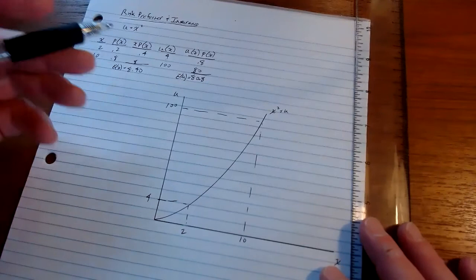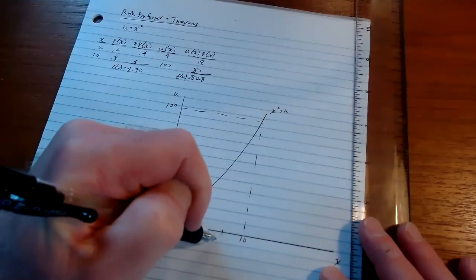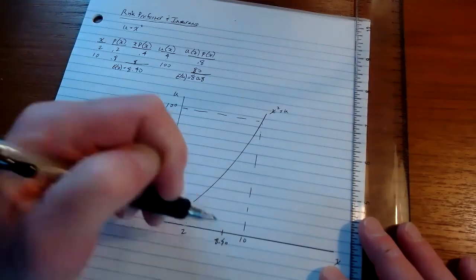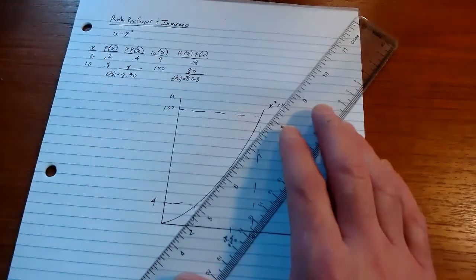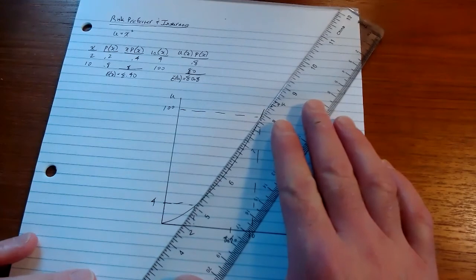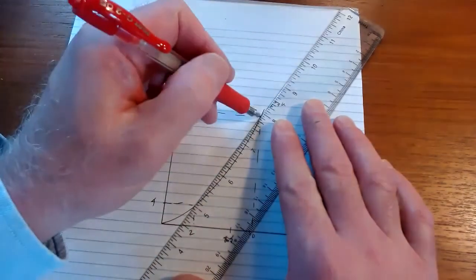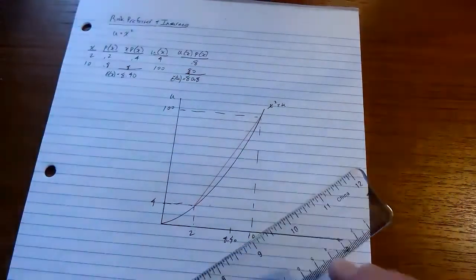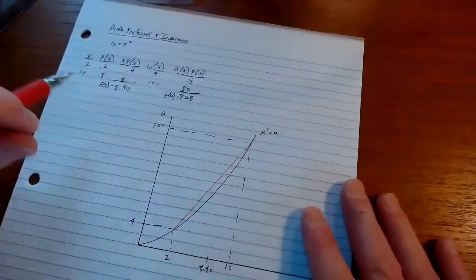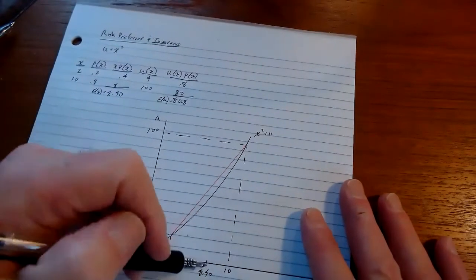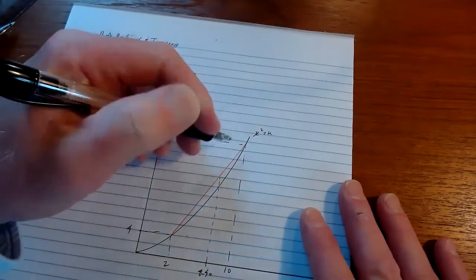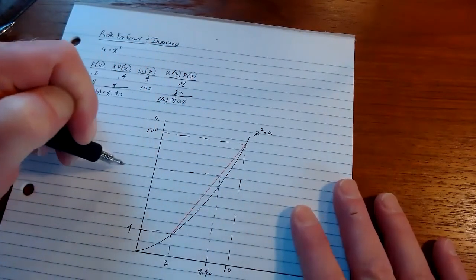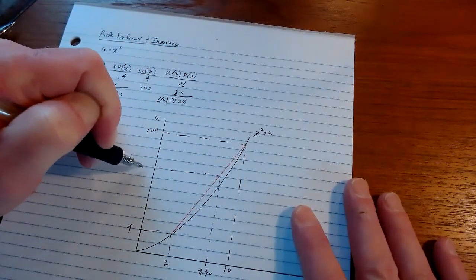The expected value of the asset is $8.40. And to graph the expected utility, we need to connect these 2 points. And so the expected value of $8.40 has associated with it an expected utility of 80.8.